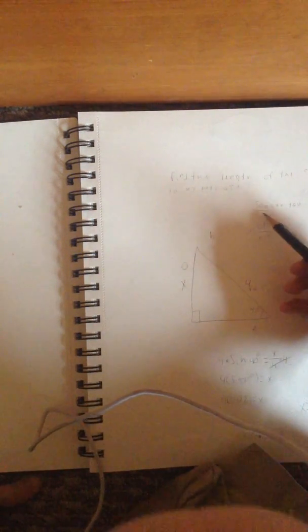We usually only use two of them, from SOH, CAH, TOA. You only use two of them, see? And in this triangle, you only use O and H.